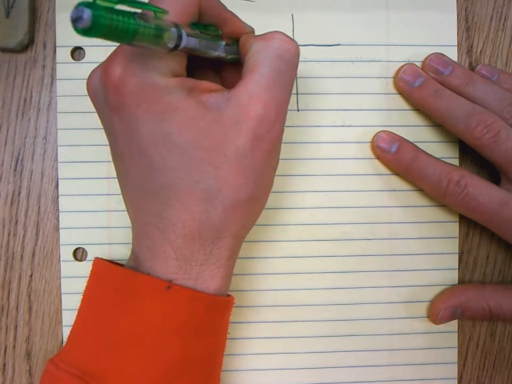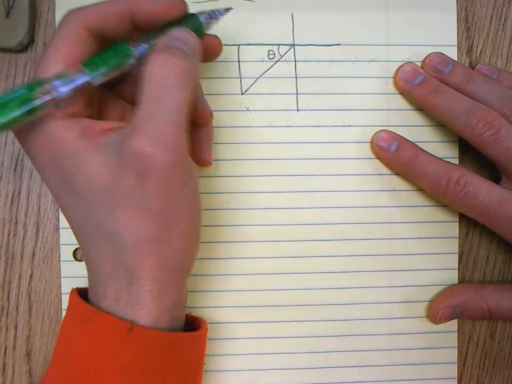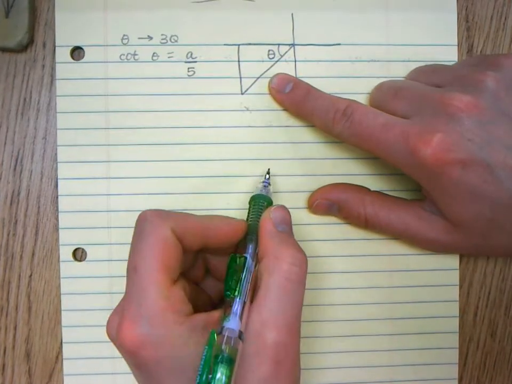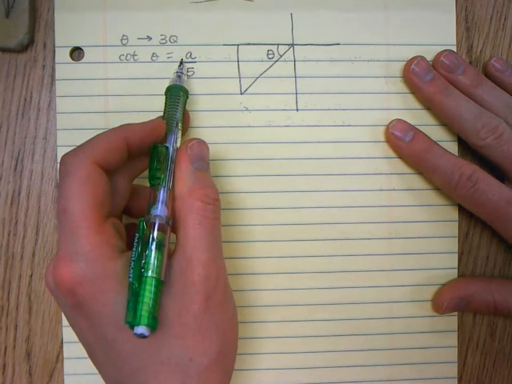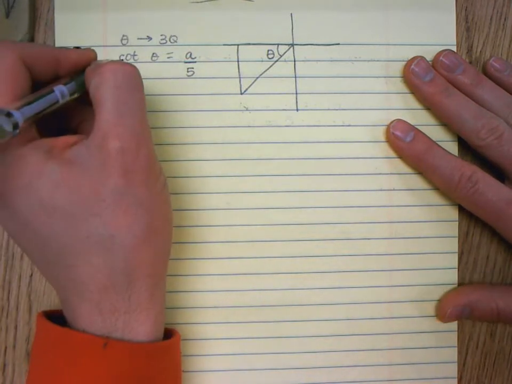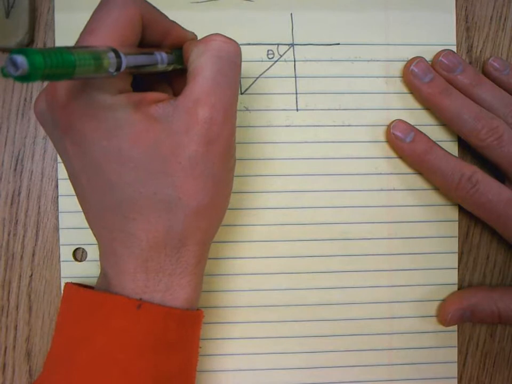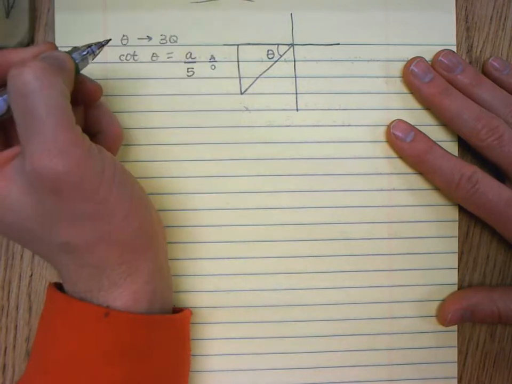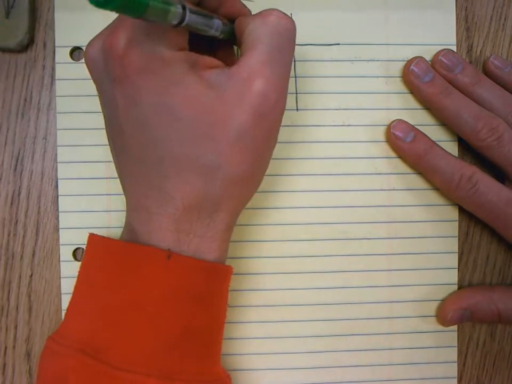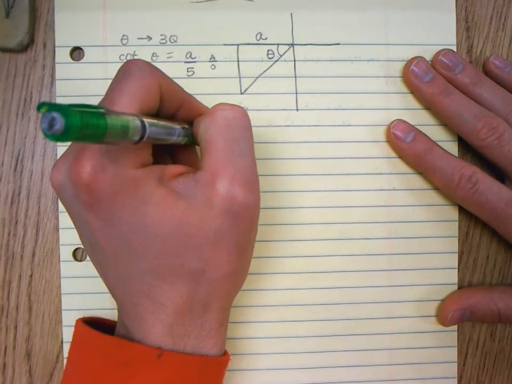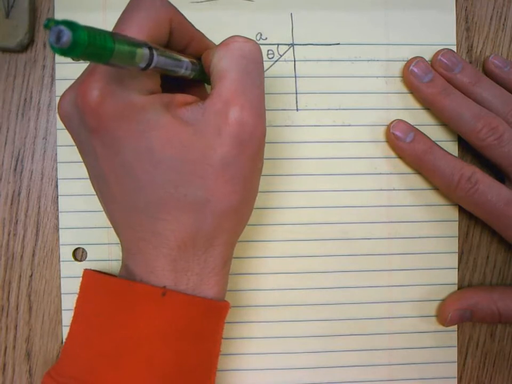So theta is the angle closest to the origin, my hypotenuse is the diagonal, and then I have these two legs. So I was told that cotangent was a over 5. I know that cotangent is adjacent over opposite. So my adjacent side is a, and my opposite side is 5.